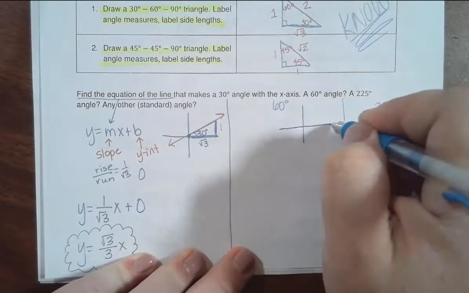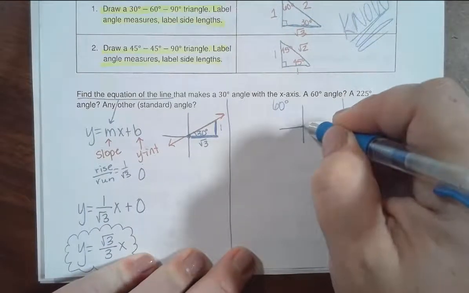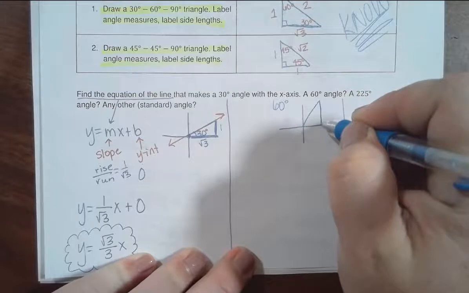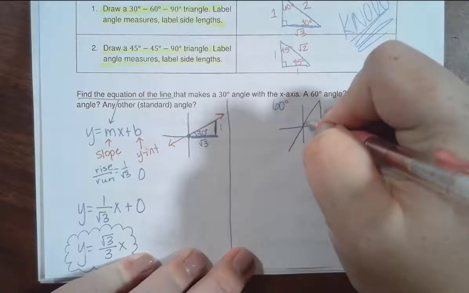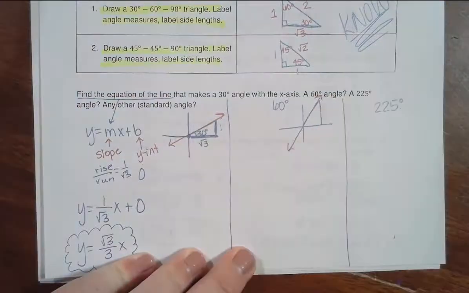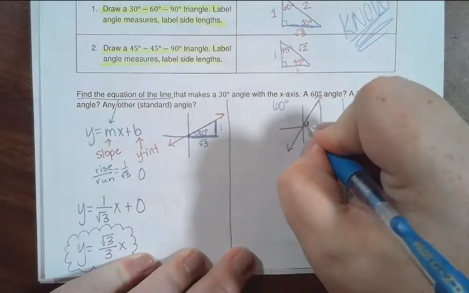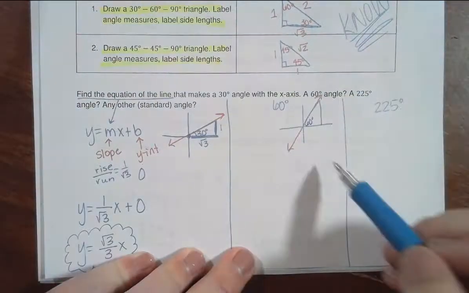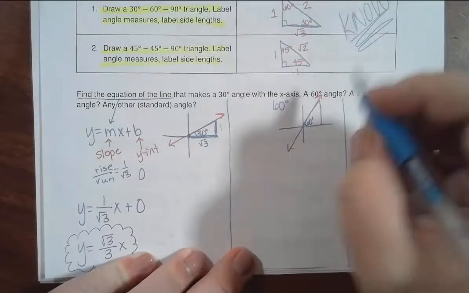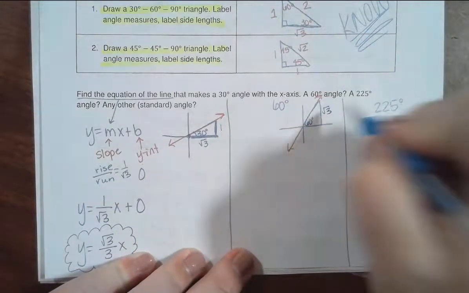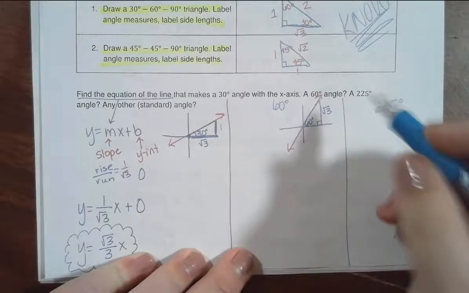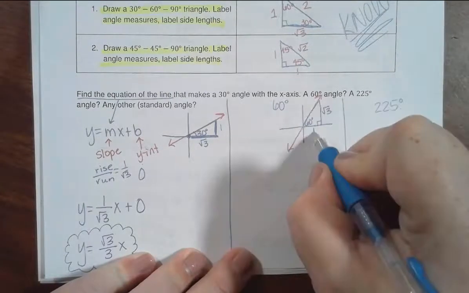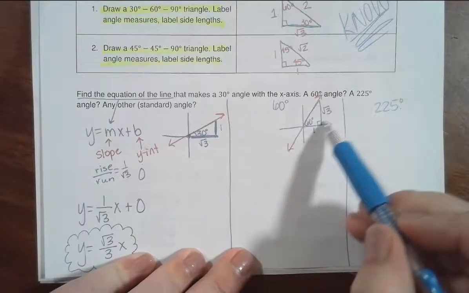Looks something like this. Now we're looking for this line that creates that 60-degree angle. This is my 60. So I'm going to go ahead and just label this triangle. Opposite the 60 is my square root of 3 side, and then I also need to know this side, right? This would be my 90. So opposite my 30 is 1. And because it happens to be in quadrant 1, I know that these are positive values, right?